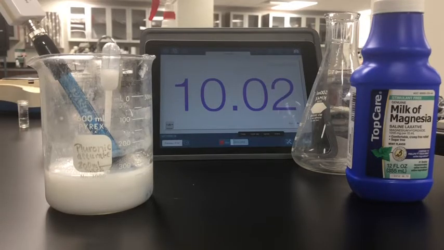Then let's go with a value of 10.0 for the pH value. And with that number, determine the Ksp value. Give it a shot.